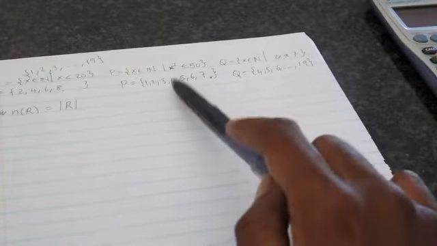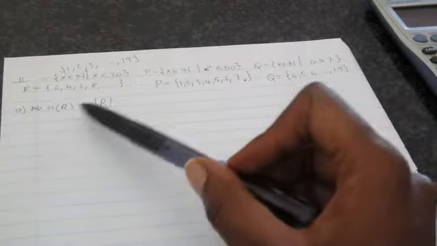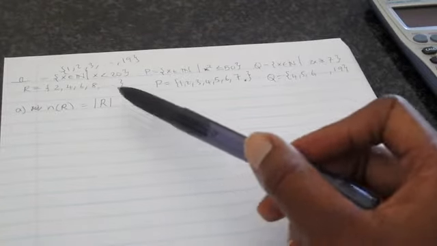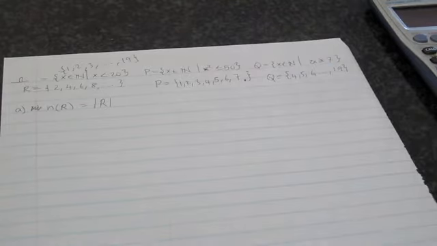So R, P, and Q. Now we start with the first one, the cardinality of A. You write it in either of those ways. Remember, cardinality is a number. If I ask you how many elements are in a set, you're not going to give me an answer as a set. You'll say 5, 10, 0, and so on. So you'll give me a number. The cardinality of a set is a number.